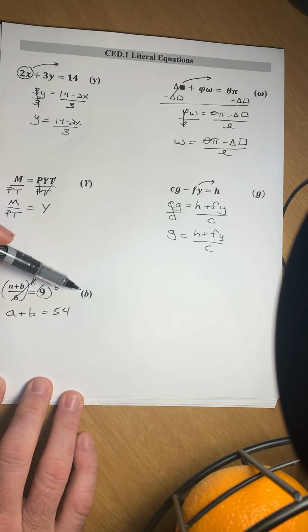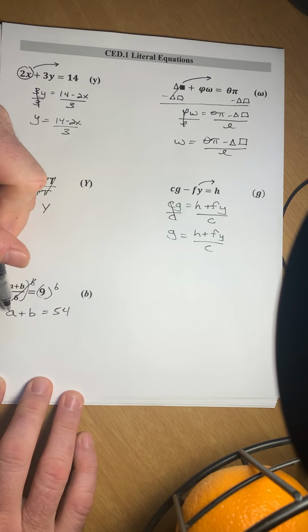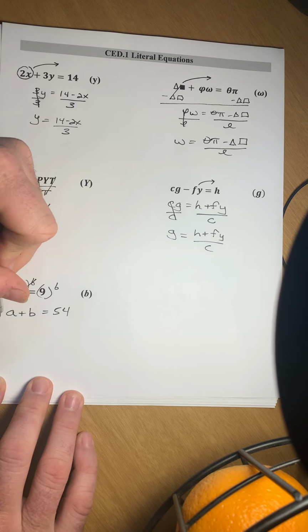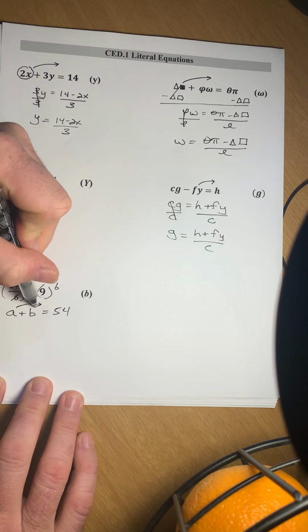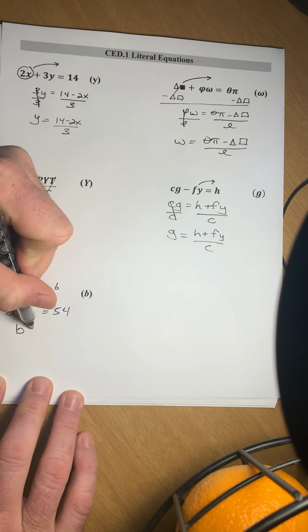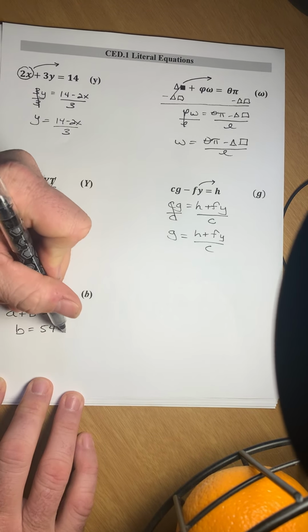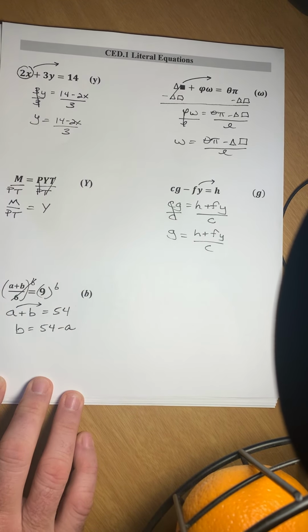I'm solving for b, so I want to get rid of the a. I want b by itself, so I need to get rid of a. I want to take this a over here and make it a negative. b equals 54 minus a. There's no fractions, there's nothing else, and that's it. You're done.